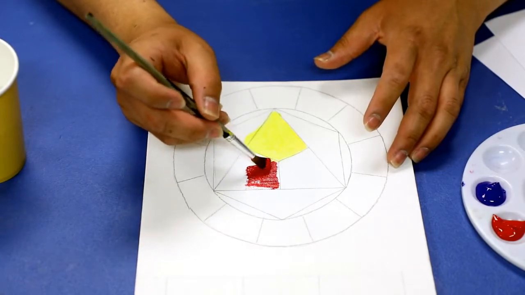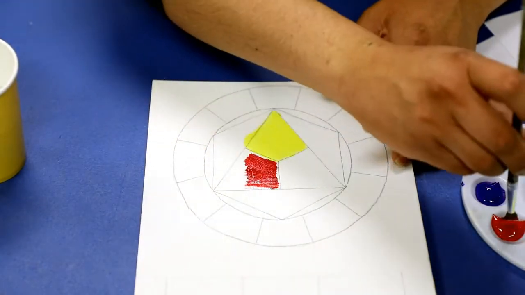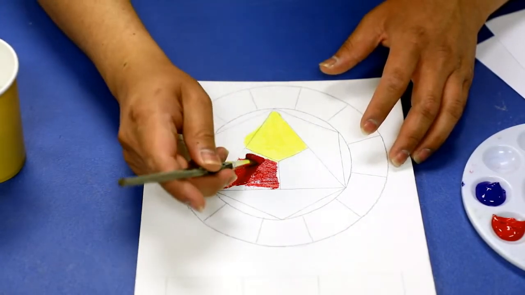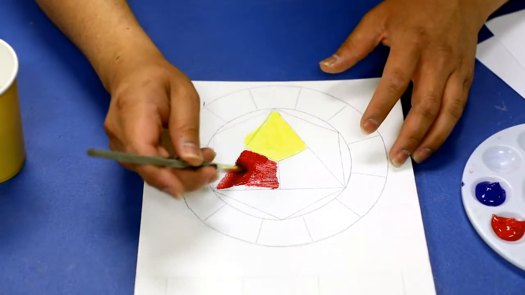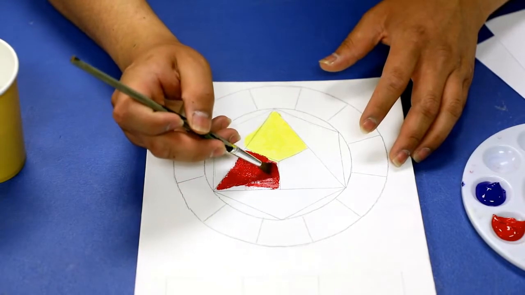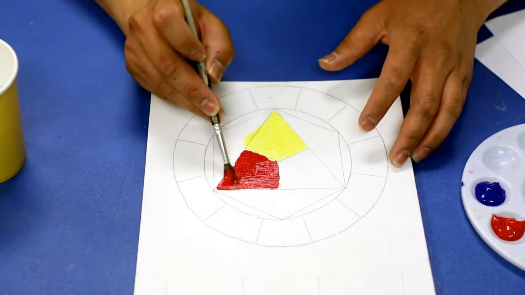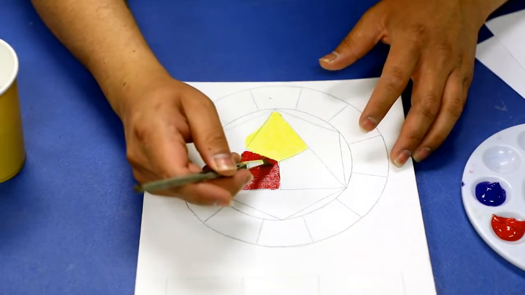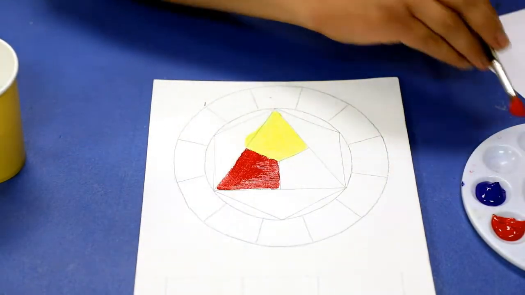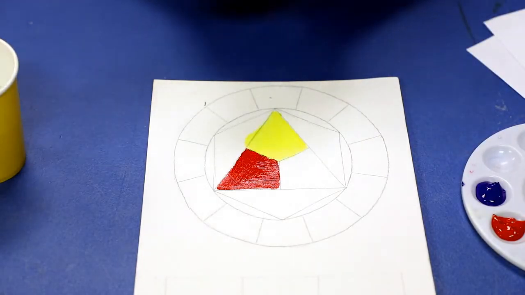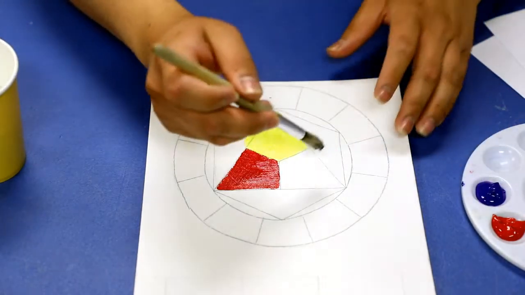And when you do this, you want to make sure you don't mix the colors, because we're going to be mixing the colors a little bit later. Alright, and we're almost done. Our last color we're going to be working with is blue.